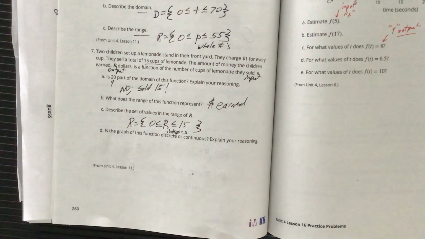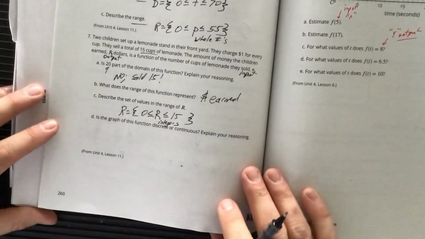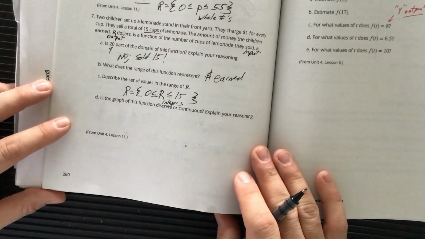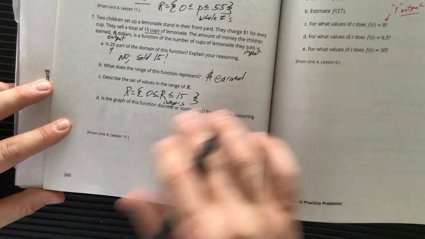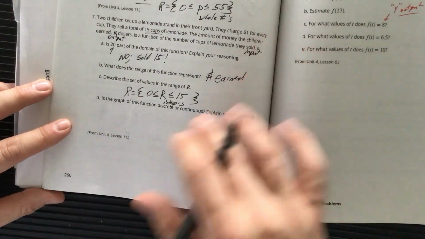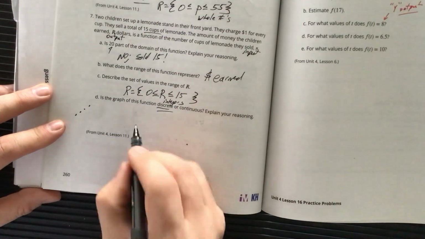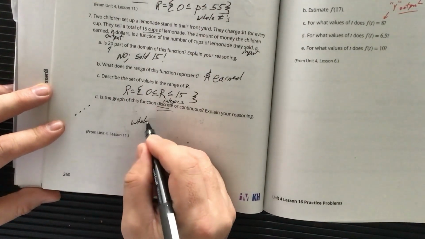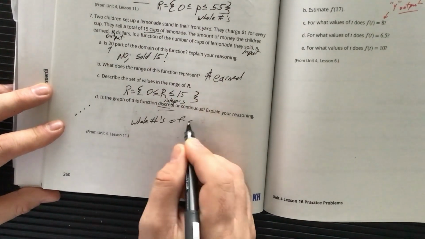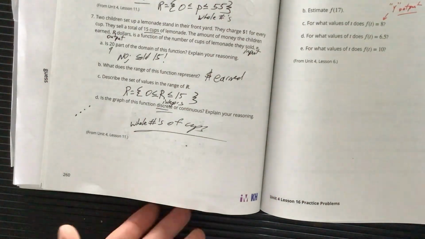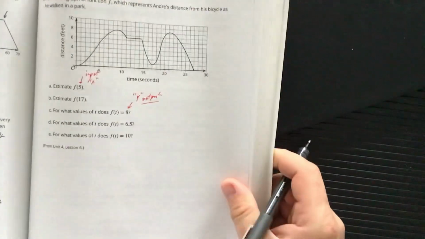Is this graph discrete or continuous? Remember the difference? I think continuous, like goes on forever. Yeah, continuous you can draw with one line. That means fractions and decimals are allowed. Discrete means it's just the dots. So this one is discrete. Can only sell whole numbers of cups. No decimals. No fractions. So your graph would not be connected here.